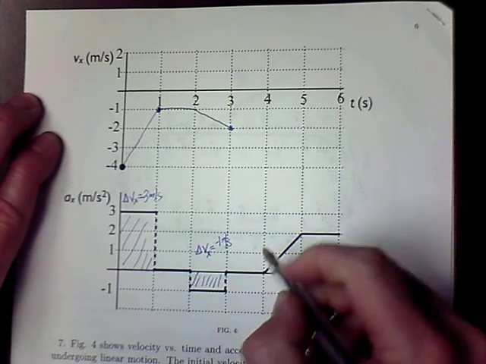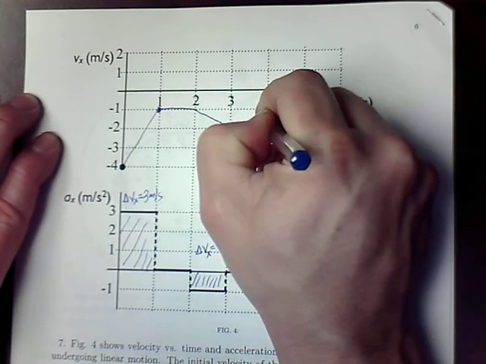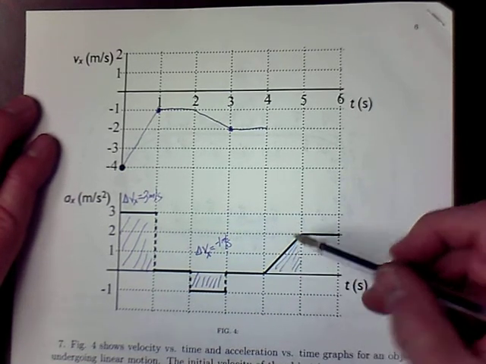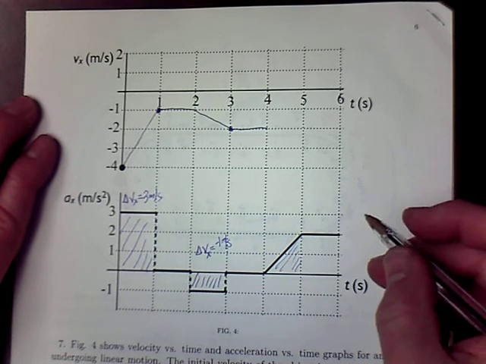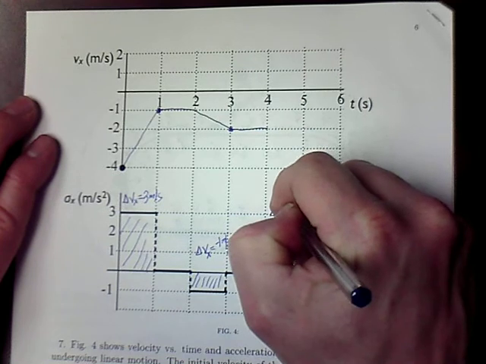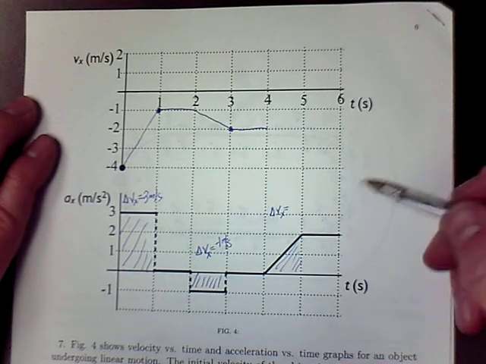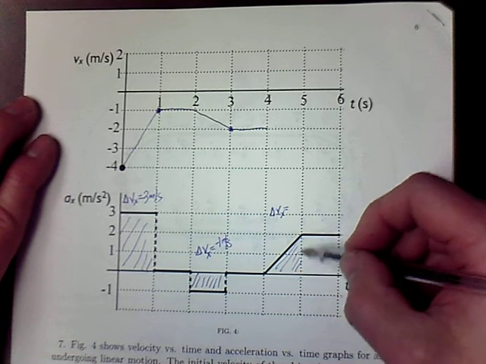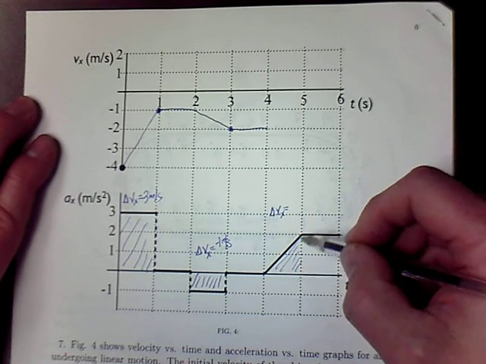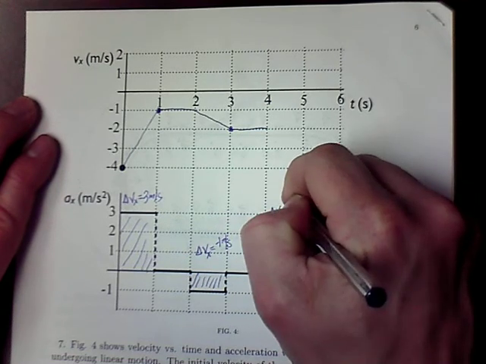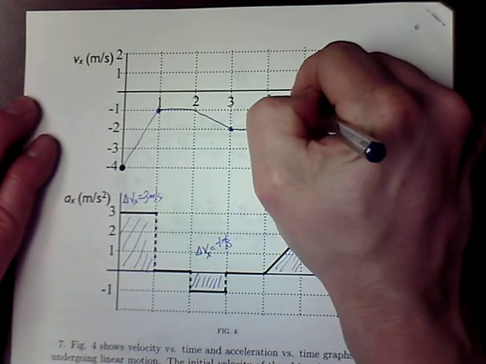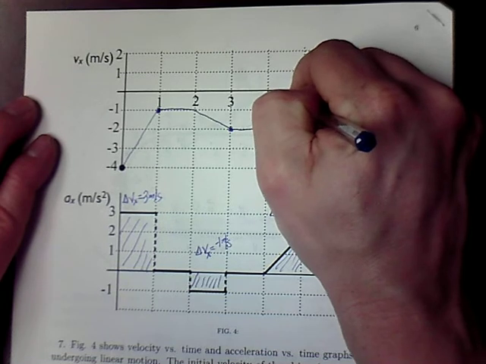Our acceleration goes to 0, so we're at constant velocity for the next second. And then we have a changing acceleration with time. It changes linearly with time. Change in velocity for this time interval is the area under this triangle, which is a half base times the height. The height of this triangle is 2 meters per second squared. The base is 1, so that's 2 times a half is 1 meter per second that it changes by. So after this time interval, it'll be up here.